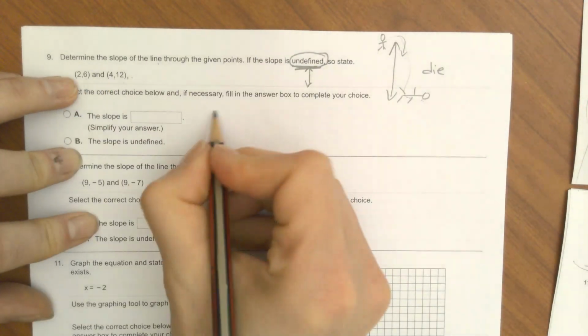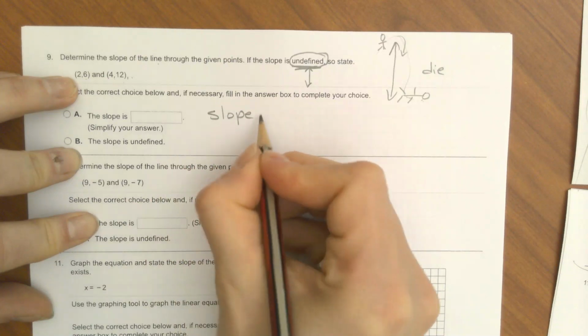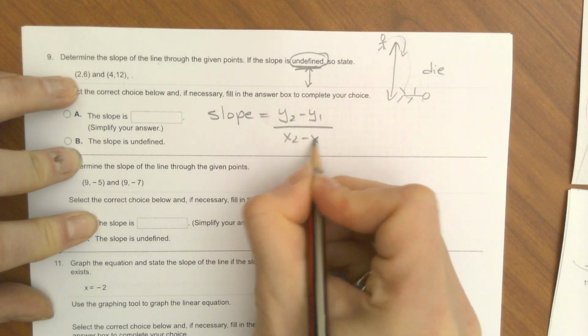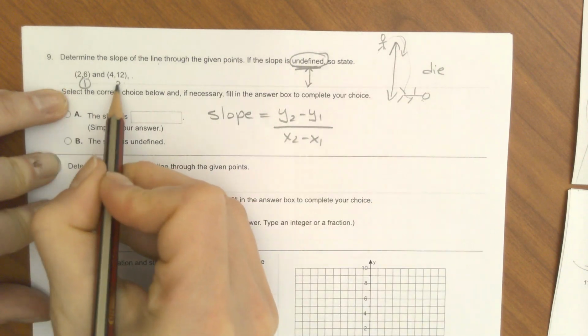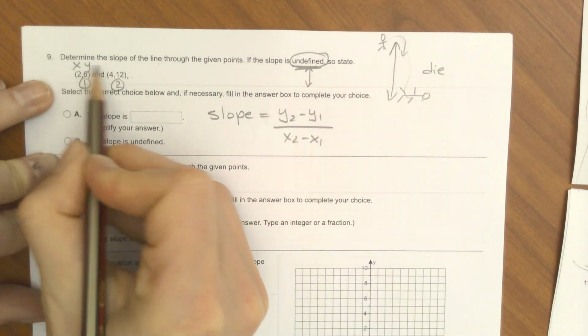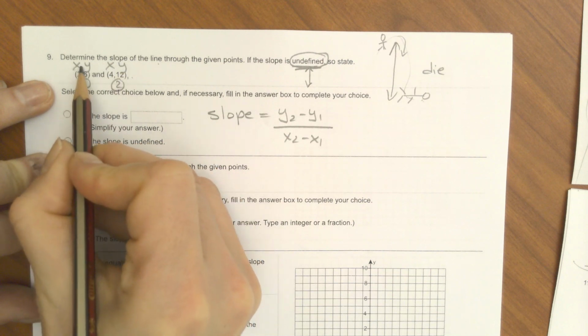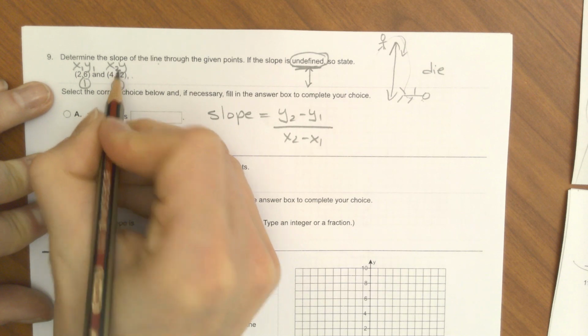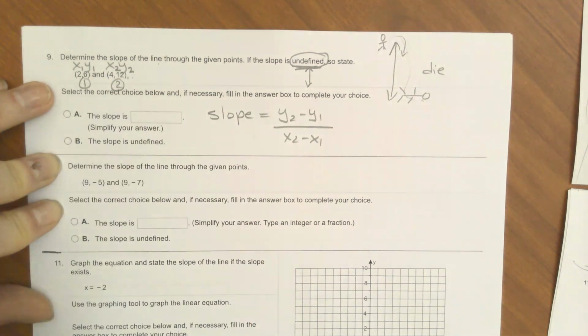So first we need to know the formula. So y2 minus y1 over x2 minus x1. That will be point 1, point 2. That's xy, xy. That's the x value from point 1, the y value from point 1, the x value from point 2, and the y value from point 2.